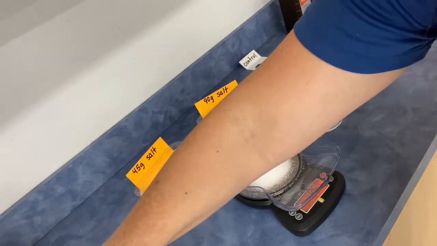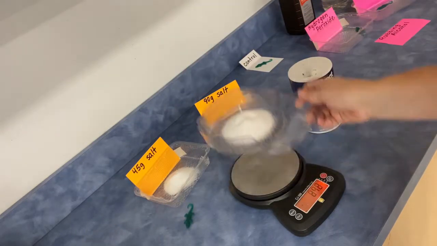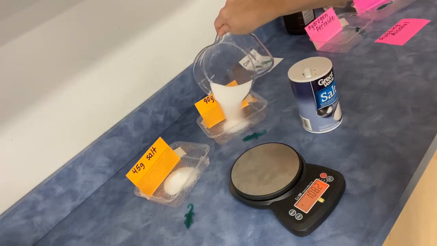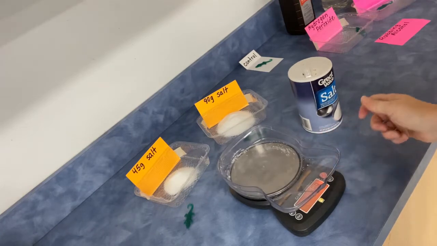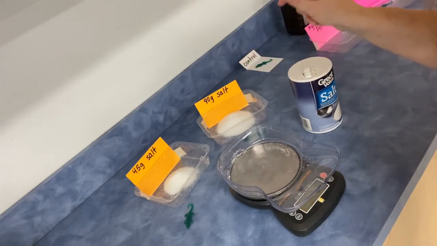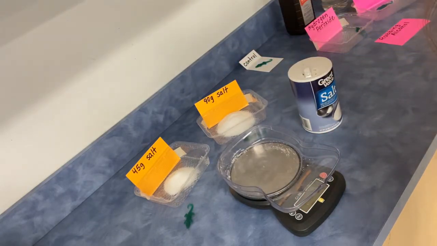There we go. It measures 90 grams, and I'll put that in the second tub. Then for each tub, I will add 250 milliliters of water and give it a good stir. It may not all dissolve, but that's okay.